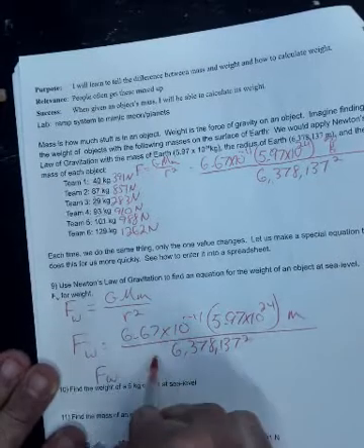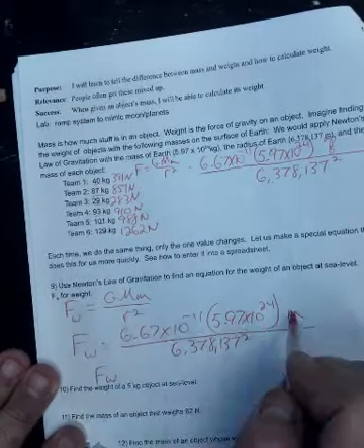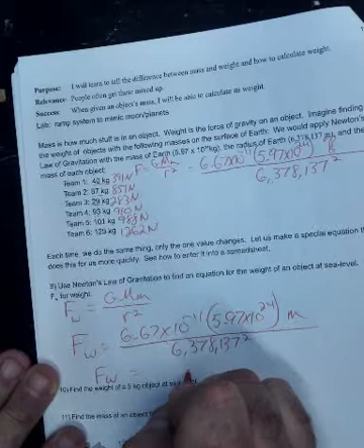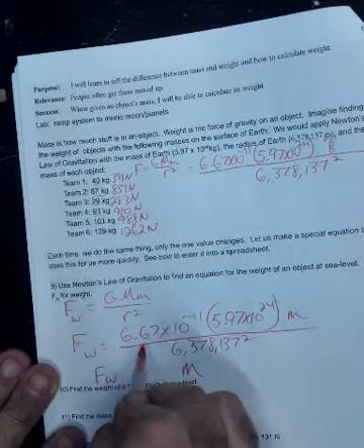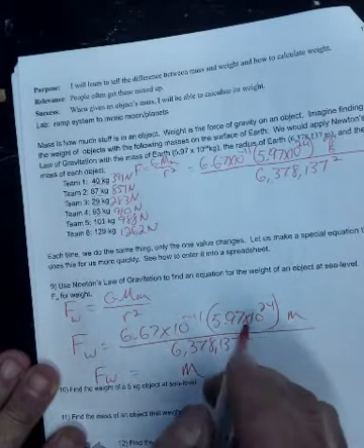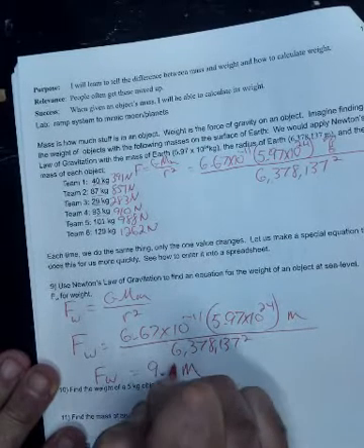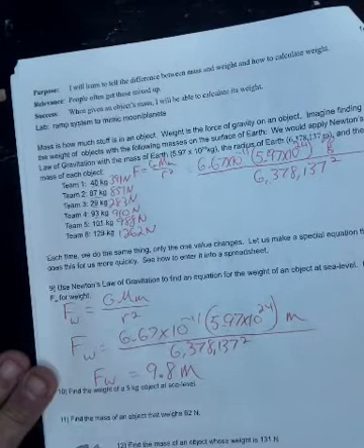Well, if I do all of this together and I leave the m as a letter, but I do all this in my calculator, guess what I come up with? 9.8. Does that look familiar to you? I sure hope it does. That's the acceleration of gravity.